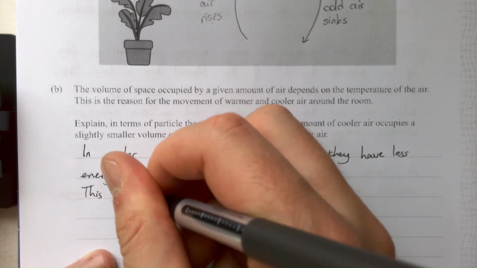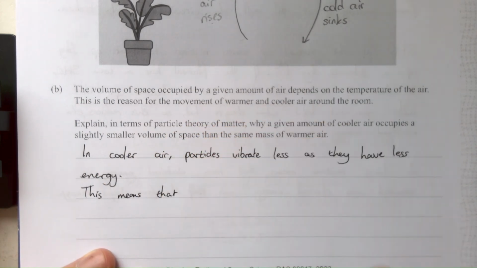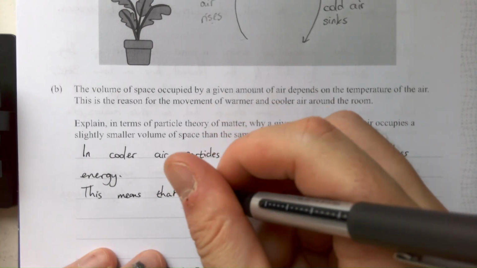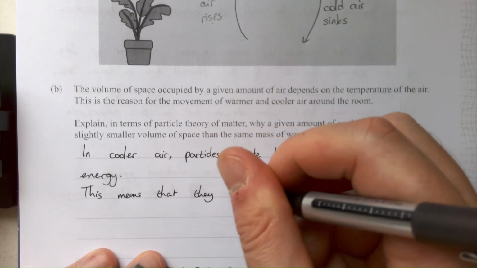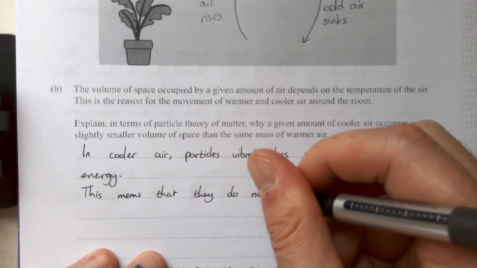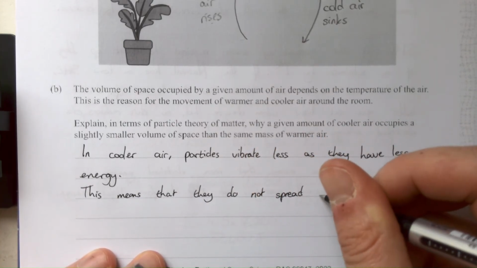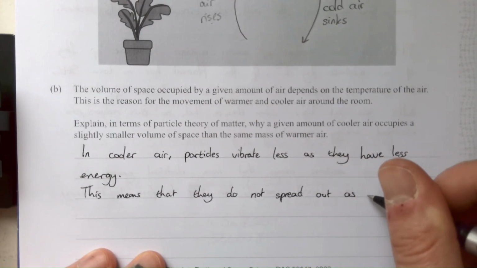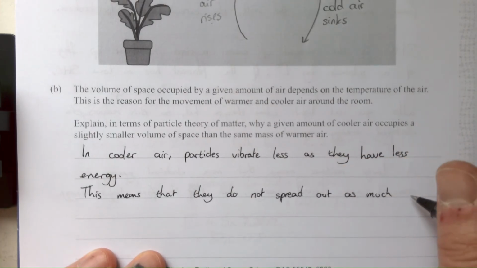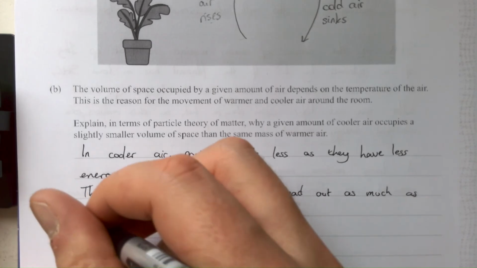This means that they do not spread out as much as warmer air.